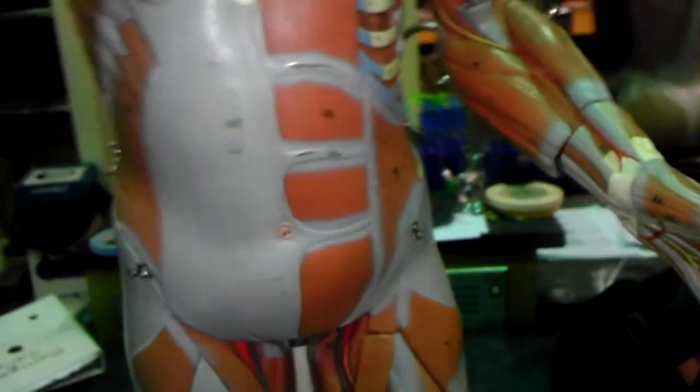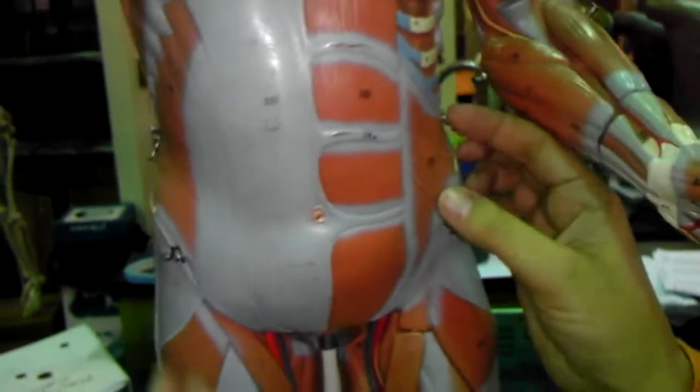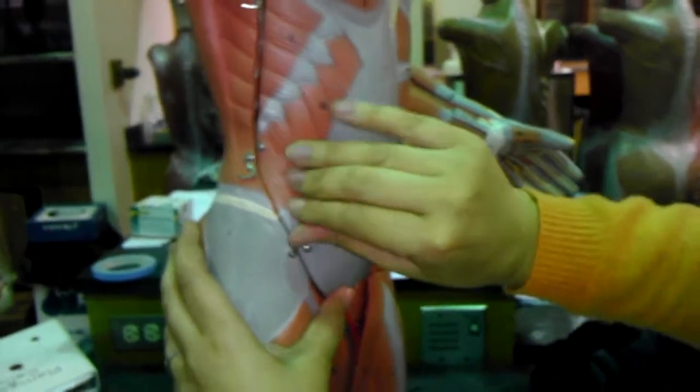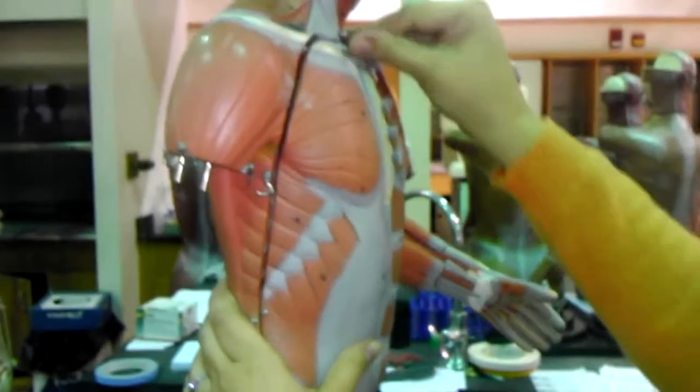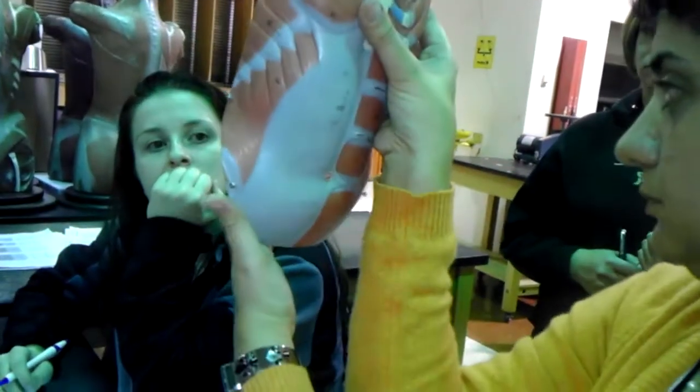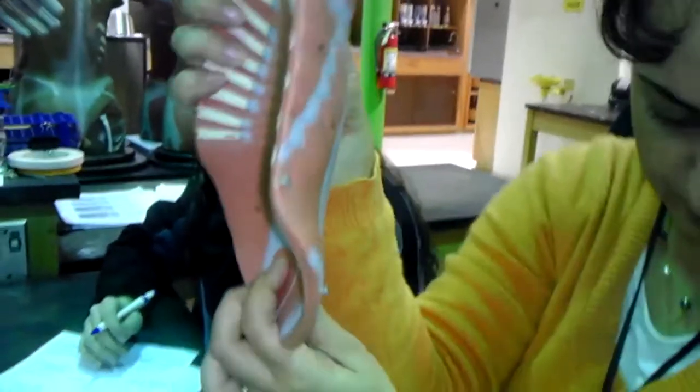The other one is called transverse abdominis. To see the transverse abdominis, you need to remove the abdominal wall here on the model and look inside. So look. This one here, can you see the transverse fibers here? This is transverse abdominis. All the way across it, you have the transverse abdominis.